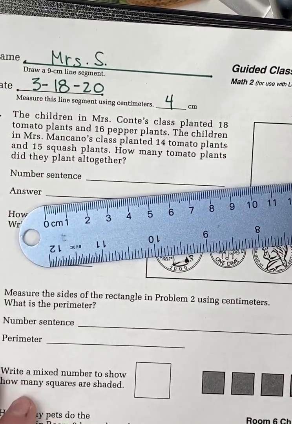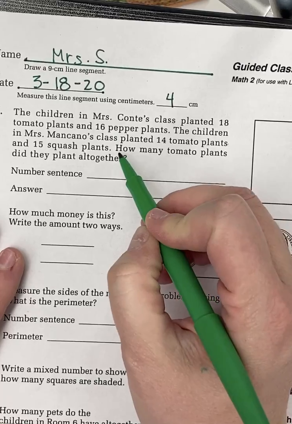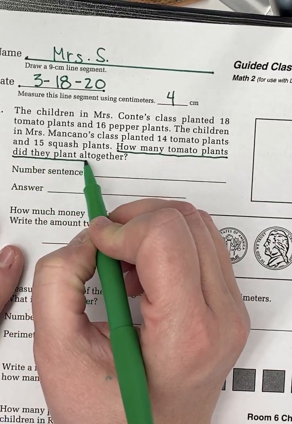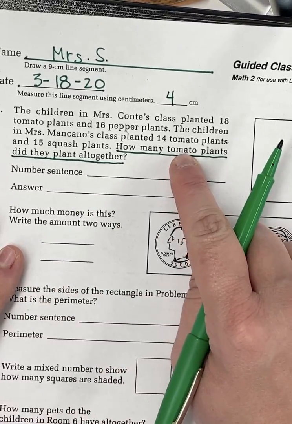All right. So let's go ahead and do number 1. So it says the children in Mrs. Conti's class planted 18 tomato plants, 16 pepper plants, and the children in Mrs. Macano's class planted 14 tomato plants and 15 squash plants. How many tomato plants did they plant all together? So let's underline this question because this is important. It's not asking about the squash or the pepper plants. It's only asking about tomato plants.